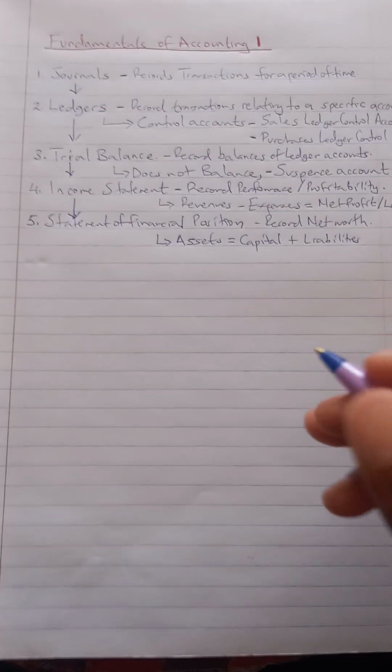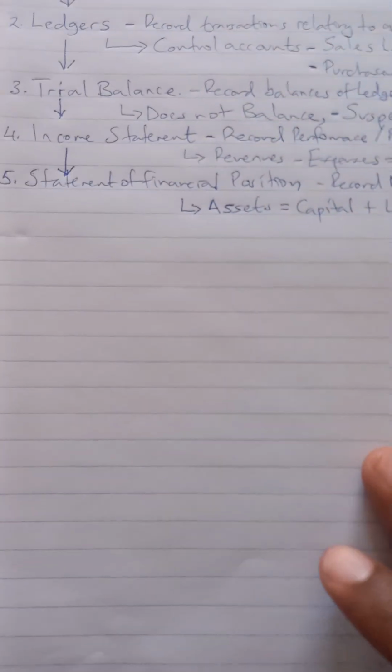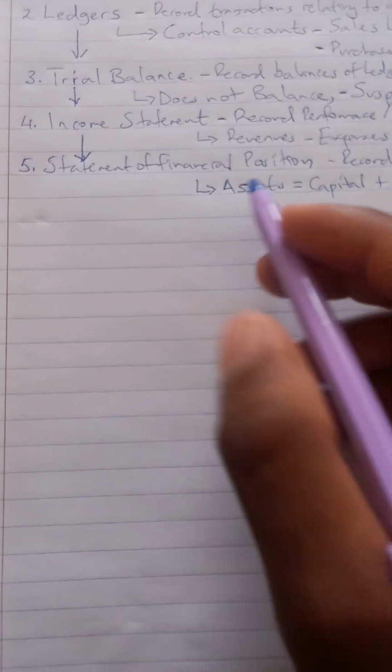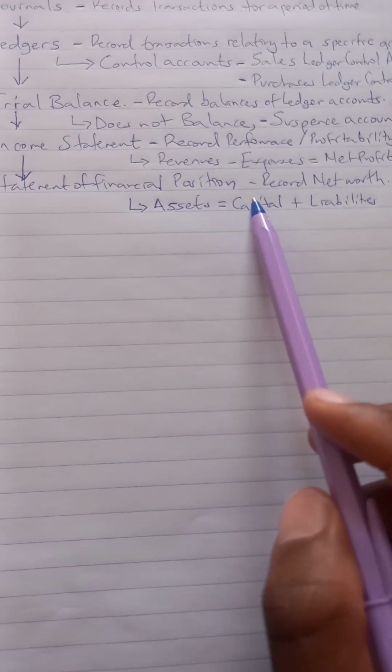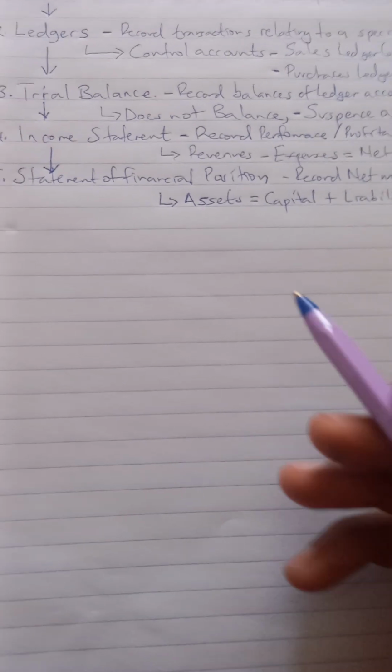Before I finish, I would like to emphasize something. If you look at what I was talking about: revenue, expenses, assets, capital, liabilities. Maybe just to help you, because this will be key in us discussing journals. So this is what we will do.